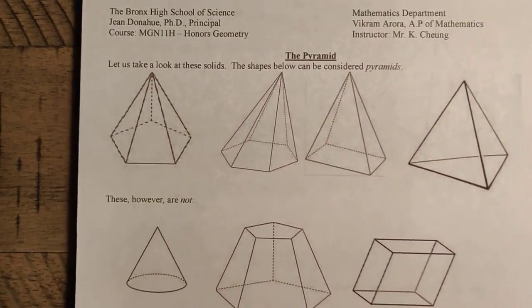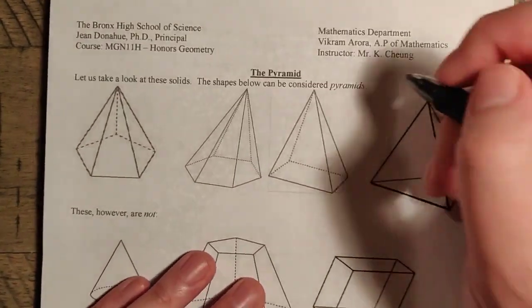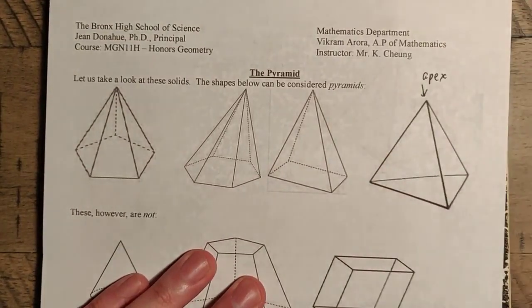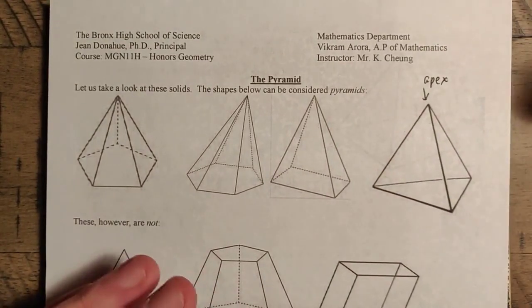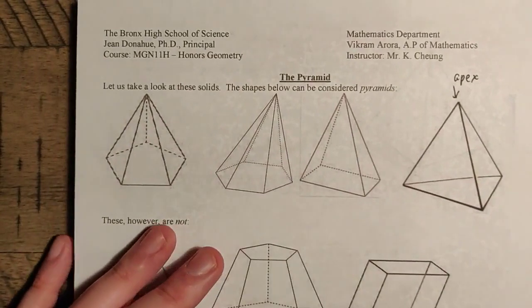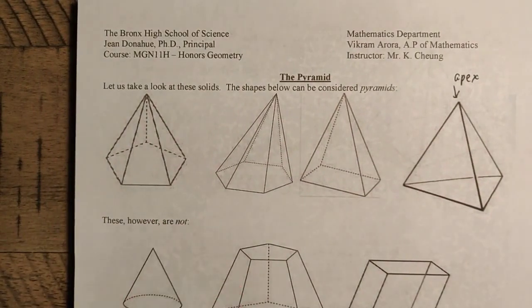In general, this point we refer to as the apex of the pyramid. So here we have a bunch of apexes or apices, I suppose, if that's the proper plural. I'm not really good with Latin, but you can see how these all work out. You'll also note that much like prisms, we can differentiate pyramids based on their bases.